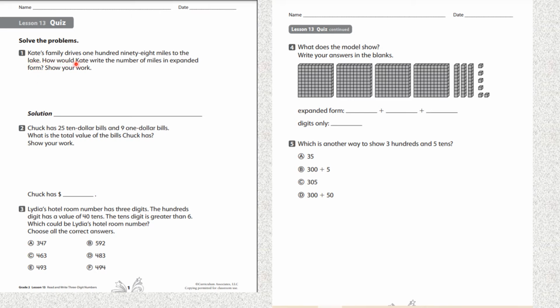Kate's family drives 198 miles to the lake. How would Kate write the number of miles in expanded form? Show your work. Remember, expanded form is like stretching the number out like a rubber band.